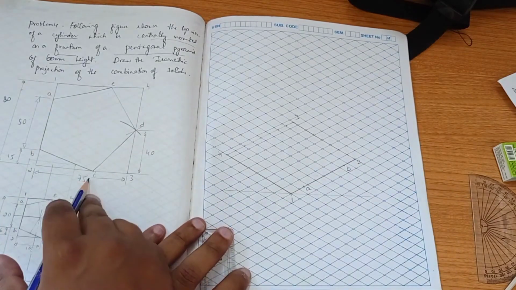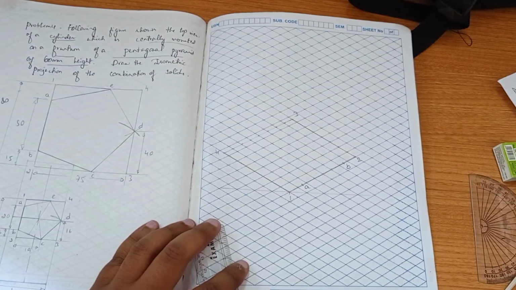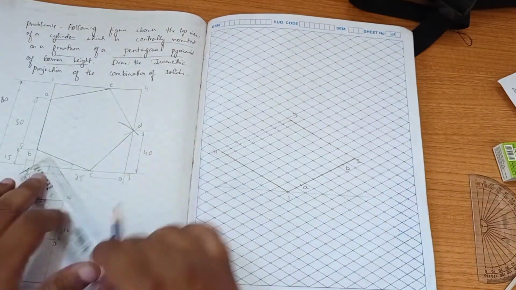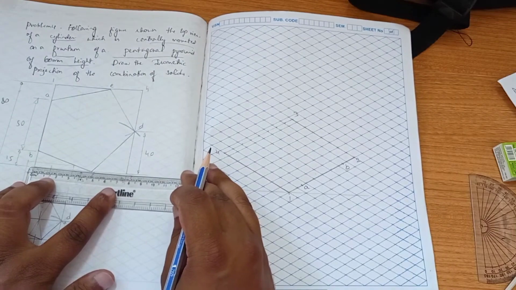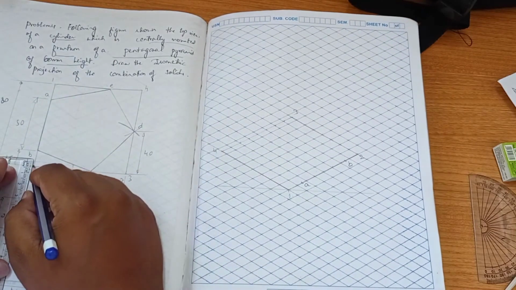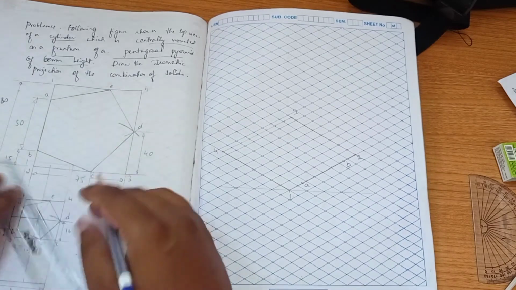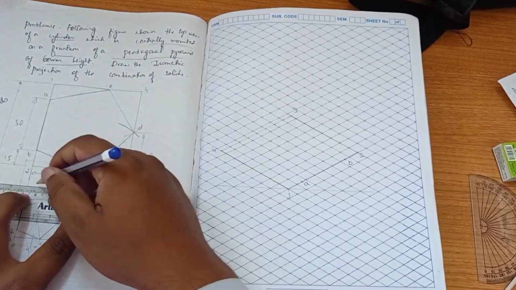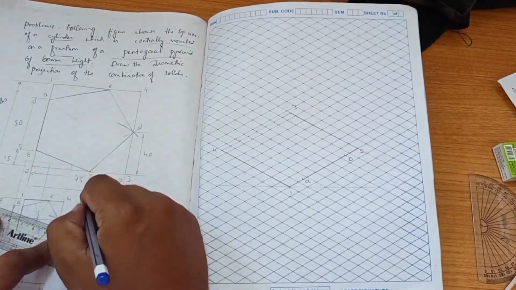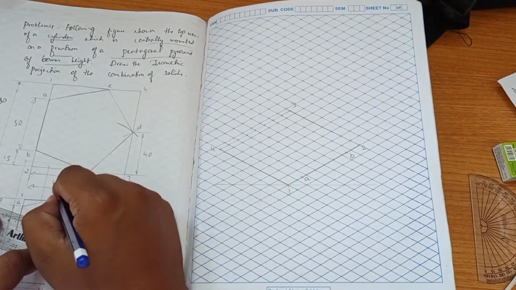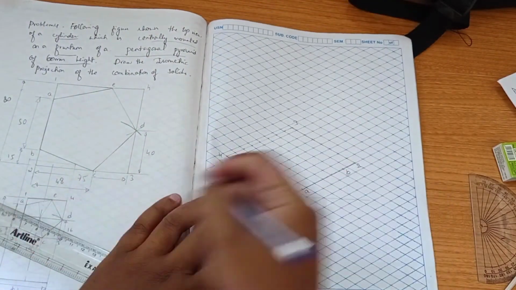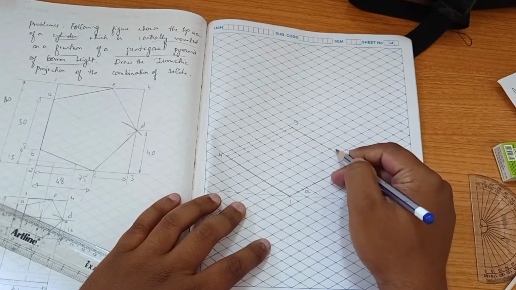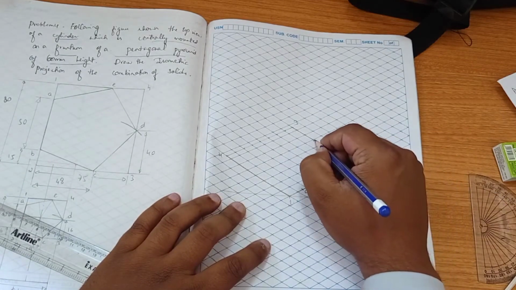Now from 2 to C. We have to measure this 2 to C, and it is around 48 mm. So 2 to C is 48. 1, 2, 3, 4, 48 means it is approximately here.